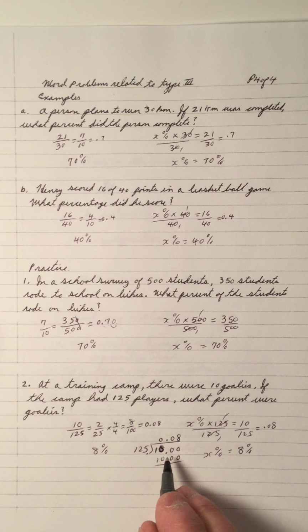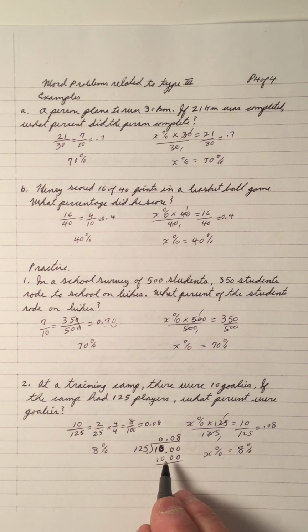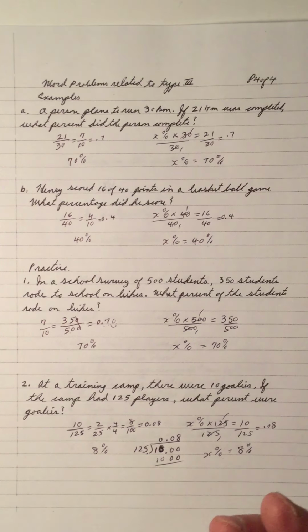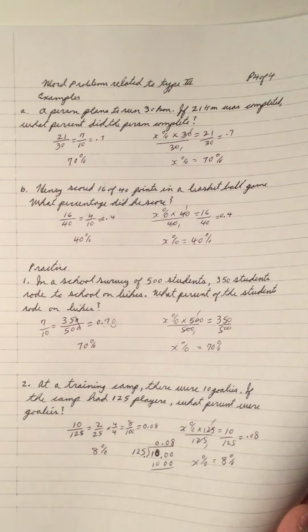Again, the calculator means you're not going to make a mistake, and you get the answer, and you don't have to do the long division. But I love to do long division. Keep my mind sharp, keep my pencil working.